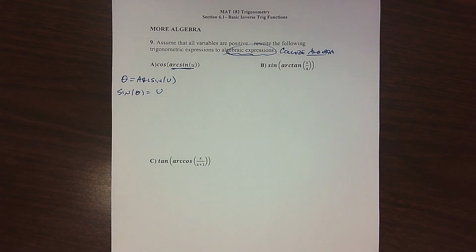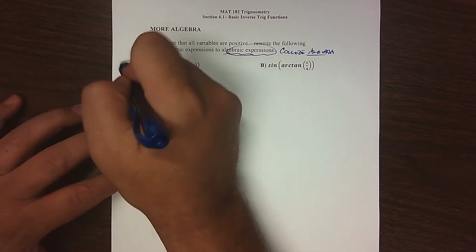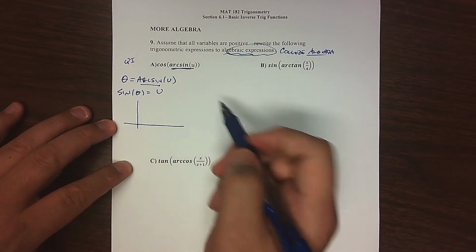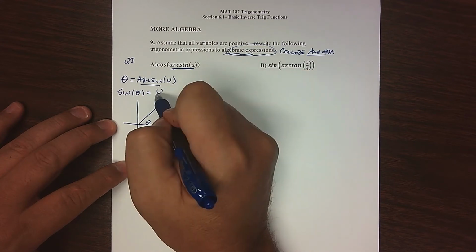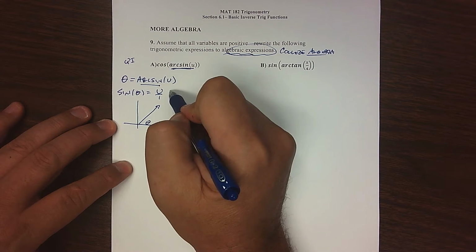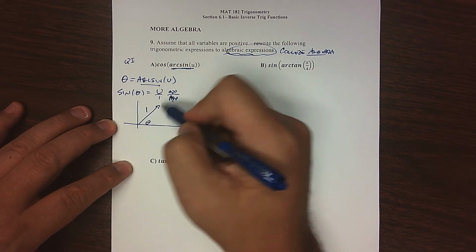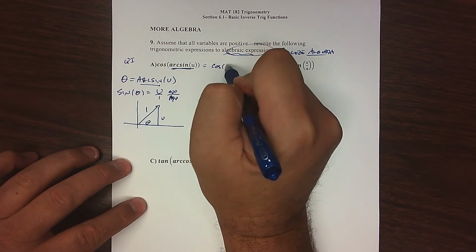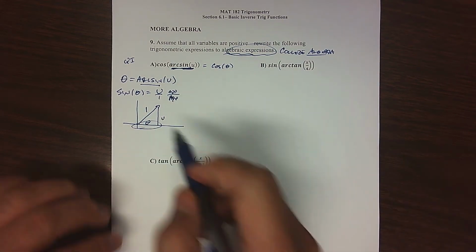Now how in the world does that help me? Well, let's just assume everything's nice and positive, and we're going to draw a picture in quad number 1. My angle will look something like this in quad 1, and breaking this down into a fraction, this is basically my opposite over my hypotenuse. So my hypotenuse is 1 and my opposite value is whatever u is. To find the cosine of this angle, I need to know what my adjacent side is.